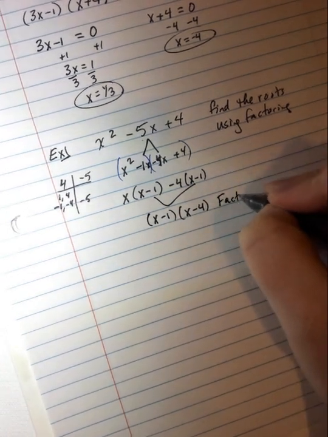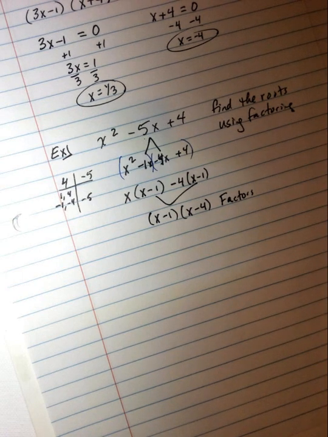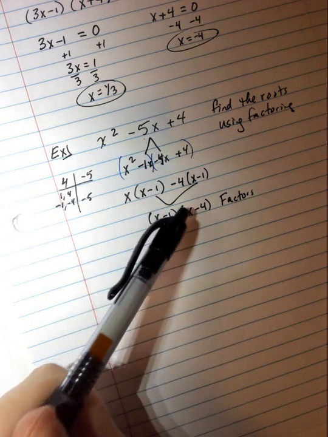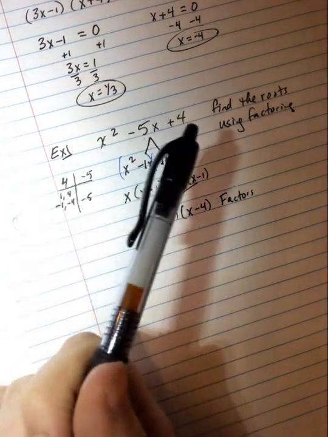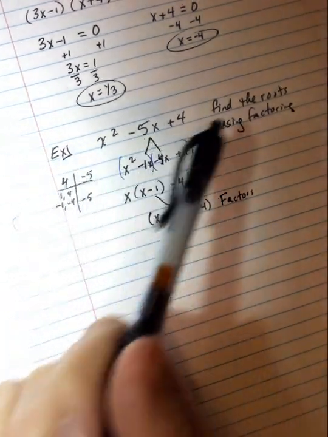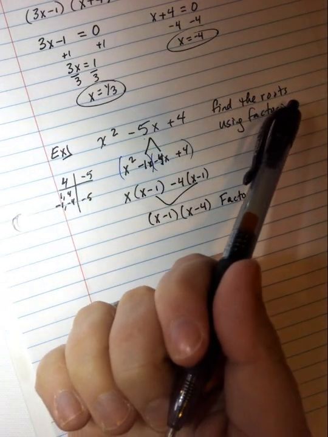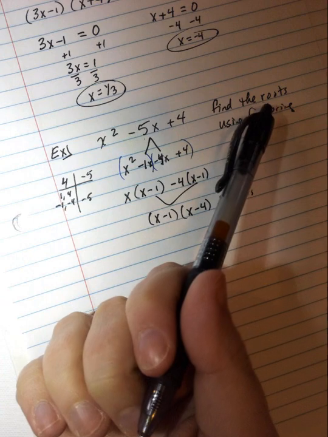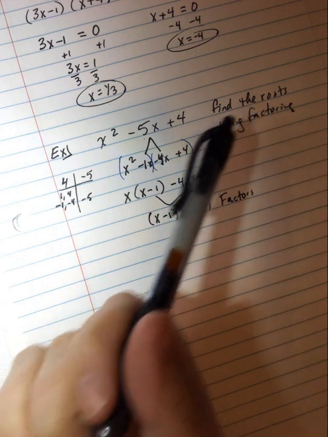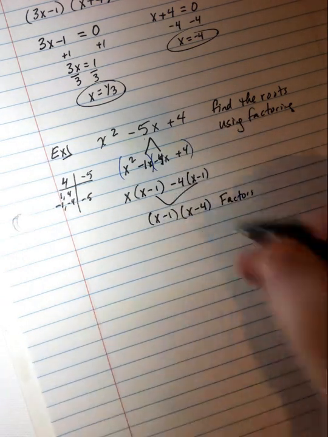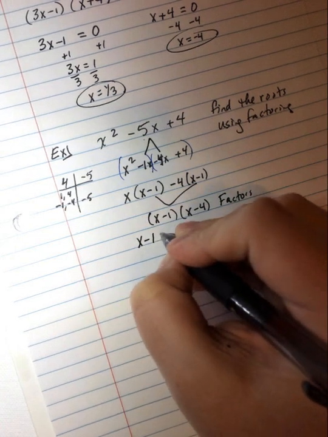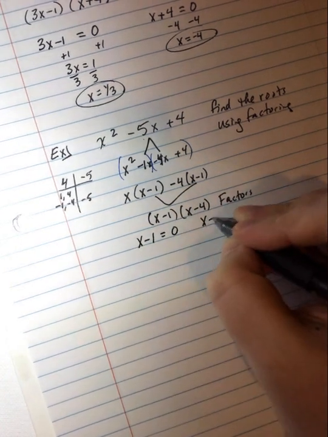These are my factors. Got to know your vocabulary here. Factors are very different, very important. All right. If I multiply these two factors together, I'd get this trinomial to start off with. But your direction says to find the what? Find the roots. Find your zeros. Find your solutions. So if you have factors, you take each factor and set equal to 0.